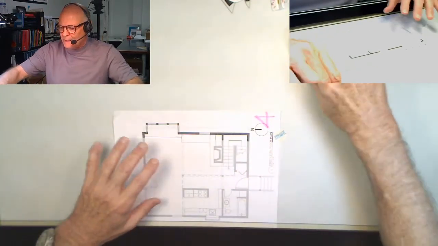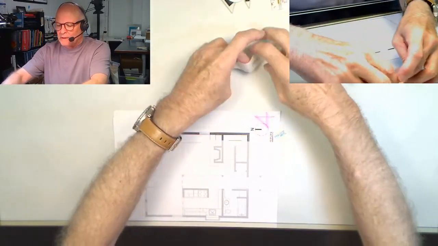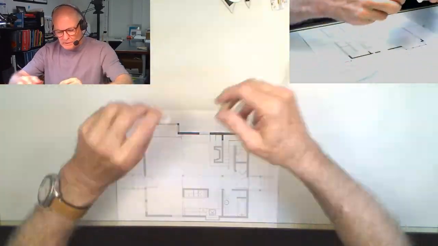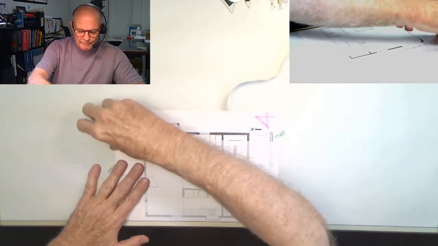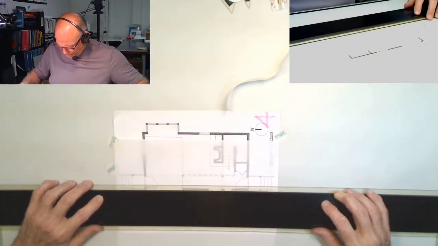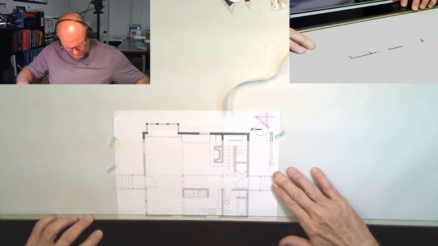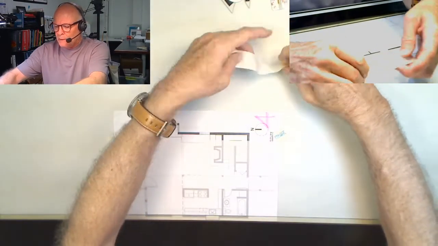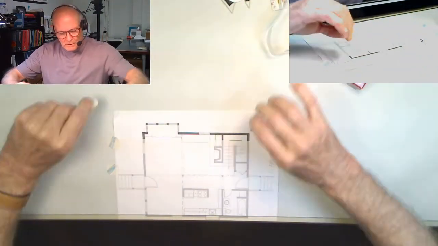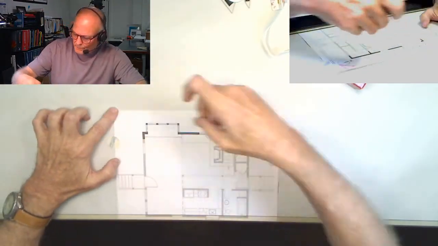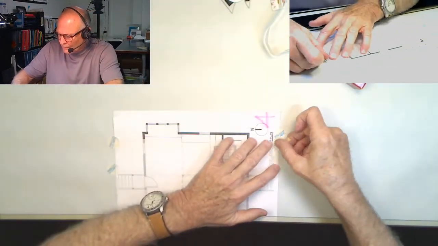So let's go ahead and tape down a sheet of vellum for that elevation. Squaring it up. That gets us right.